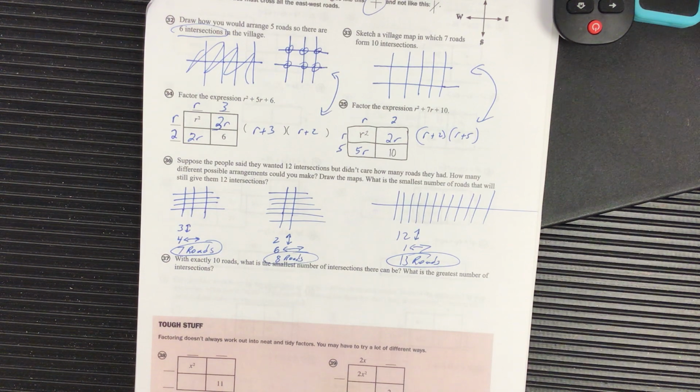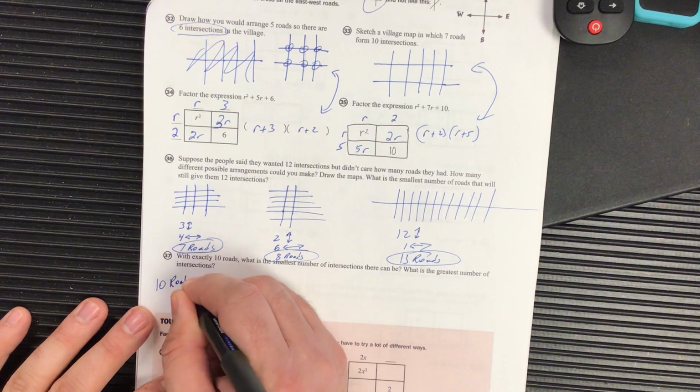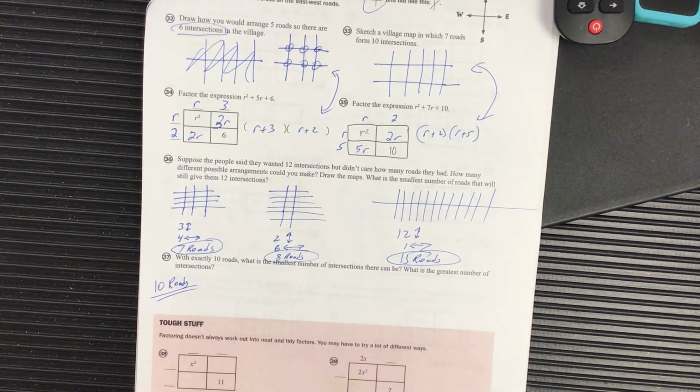Question 37. I'll give you a little time to think on this one. Similar concept. With exactly 10 roads, what is the smallest number of intersections there can be? And what is the greatest number of intersections you can have? I'd like you to just try them both before you say any answers. Have to have 10 roads. So 10 lines? 10 lines, yes.